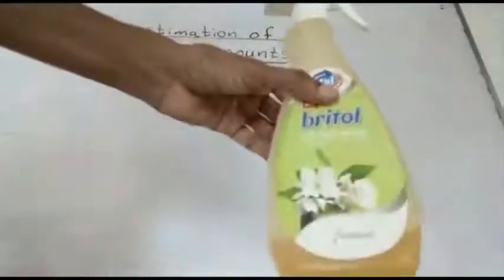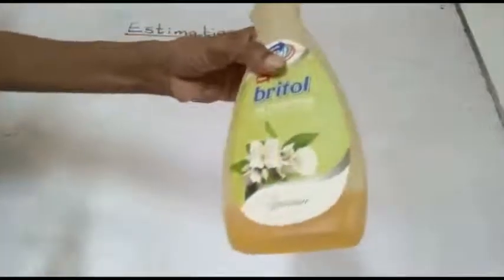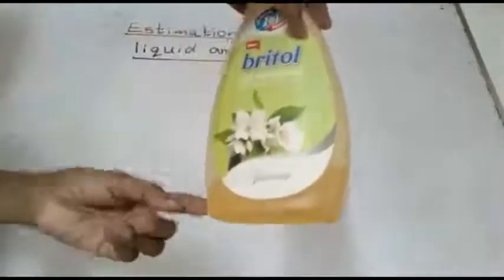The quantity of air freshener in this bottle is 1/5 of the volume of this bottle.